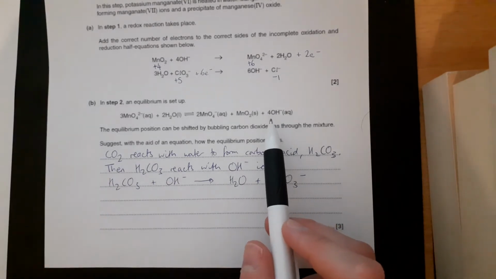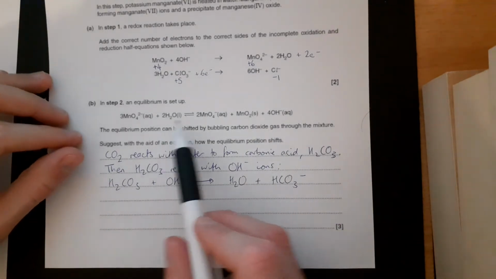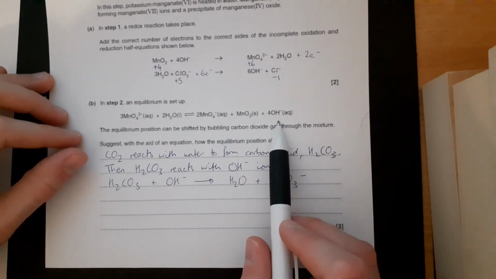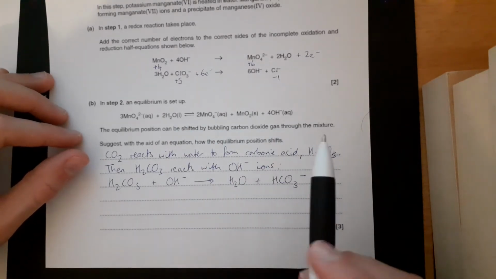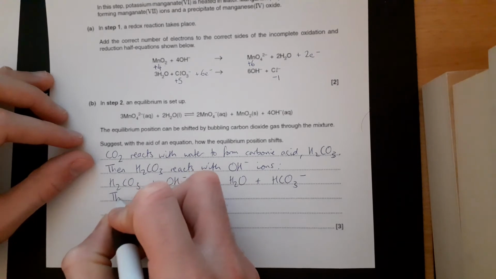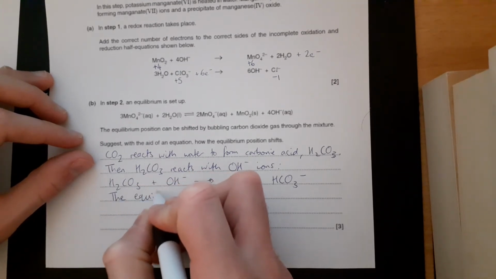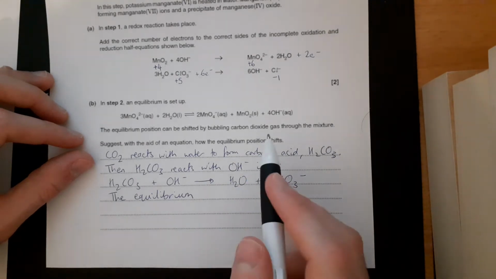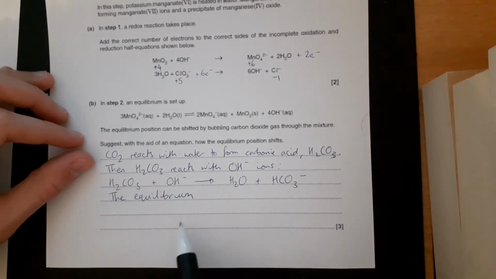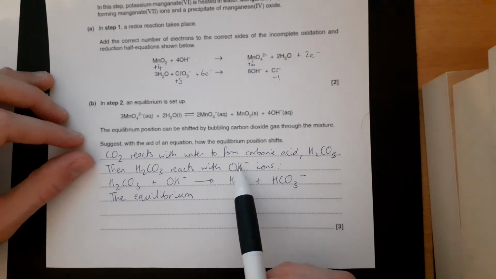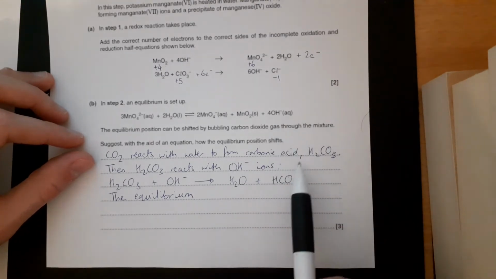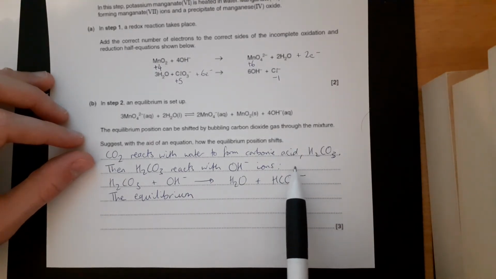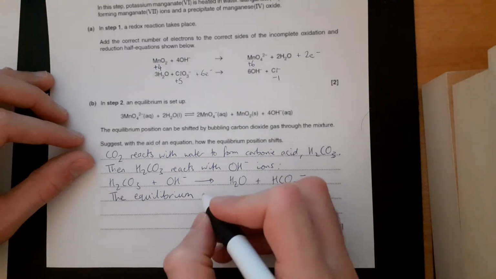So what's going to happen then is that the equilibrium is going to shift to the right to produce the OH minus ions back again. Because remember, the equilibrium always counteracts any change that we make. It's Le Chatelier's principle. Whatever change you make, the equilibrium counteracts it. The change that we've made essentially is to get rid of OH minus ions by reacting them with that carbonic acid. So it's going to produce them back again.